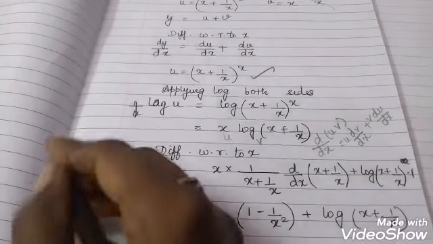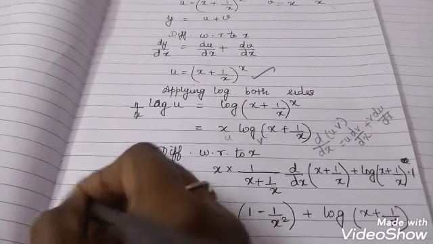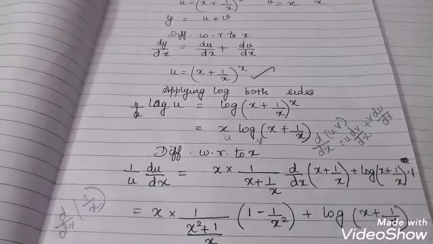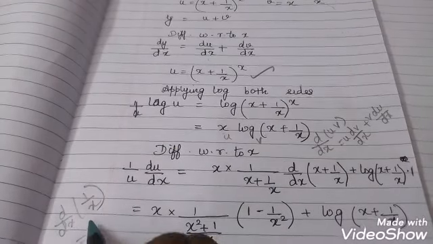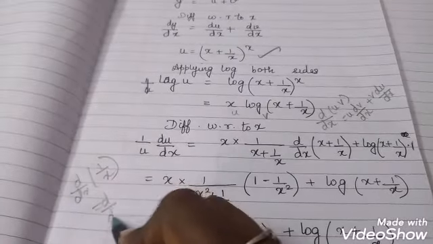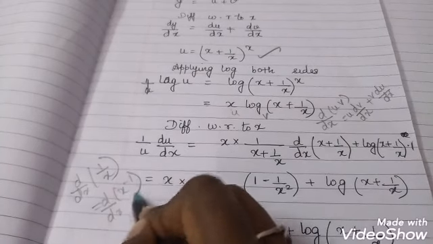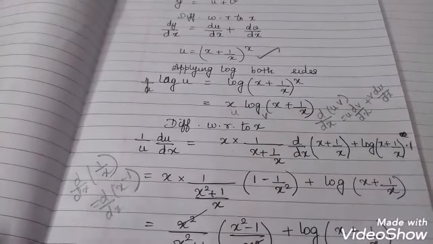What is differentiation of 1 by x? How will you differentiate 1 by x here? Okay, how will you differentiate it? You can write it as d by dx of x power minus 1. Can I write it like this? d by dx of x power minus 1.